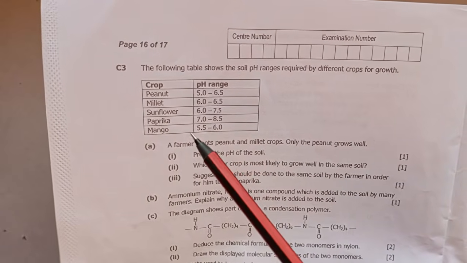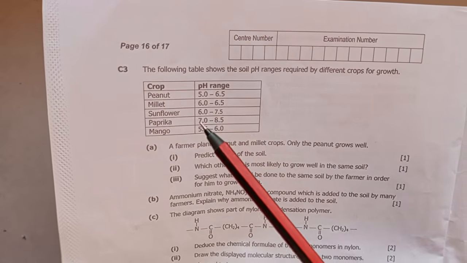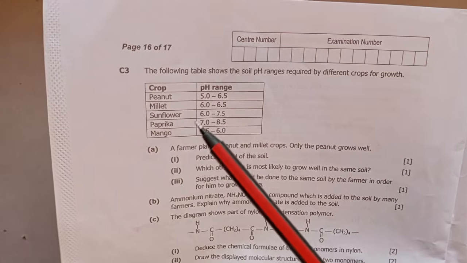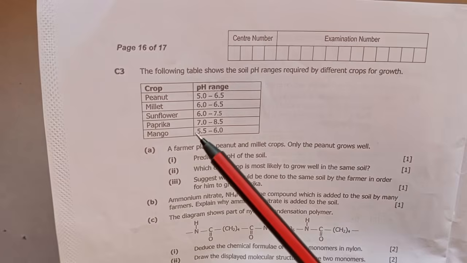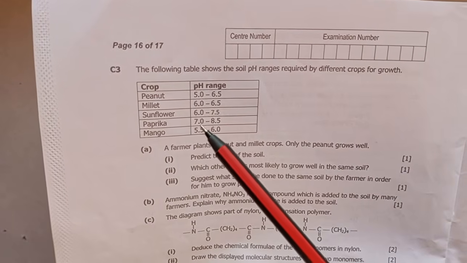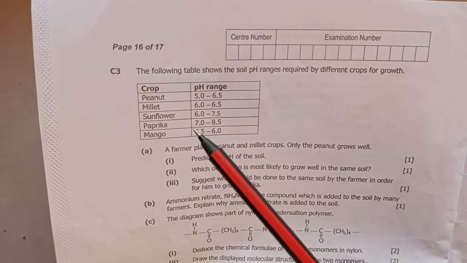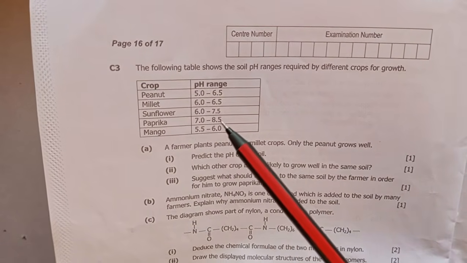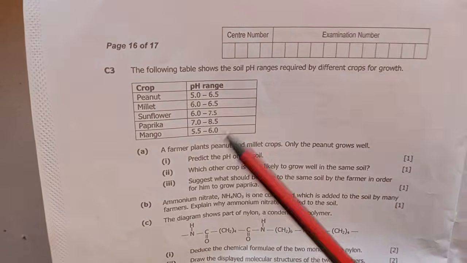So neutral conditions are good for sunflower, and also slightly above neutral, which is alkaline, and also acidic conditions, ranging from 6.0 to 7.5. Paprika grows in neutral conditions, from soils that are neutral to soils that have a pH of about 8.5, which is alkaline.